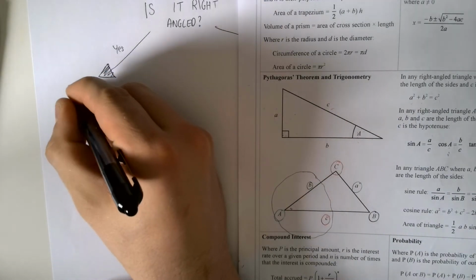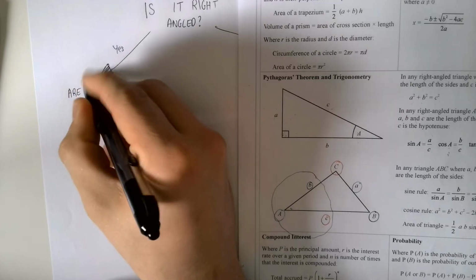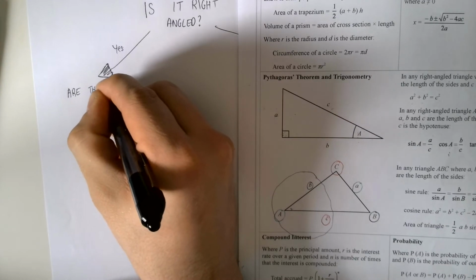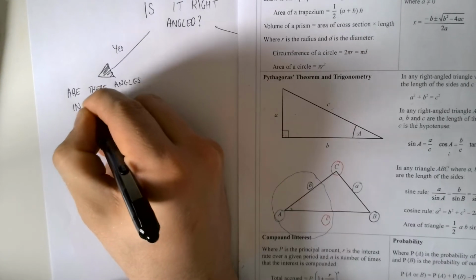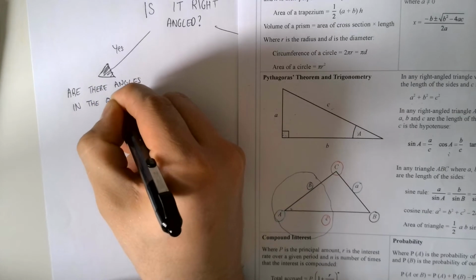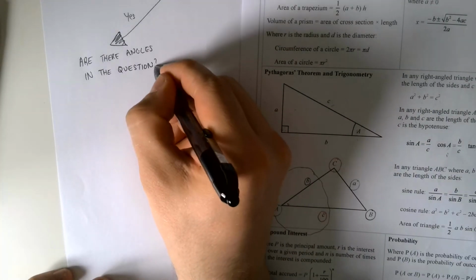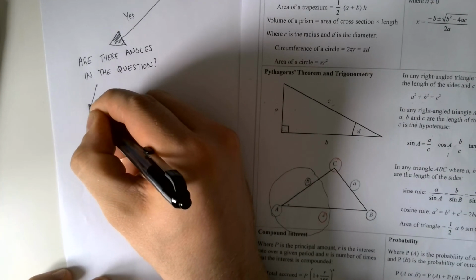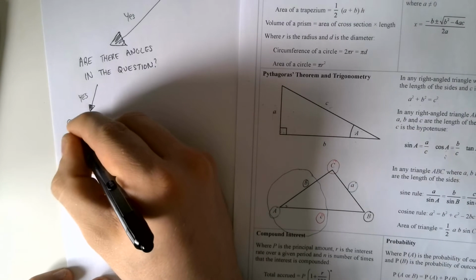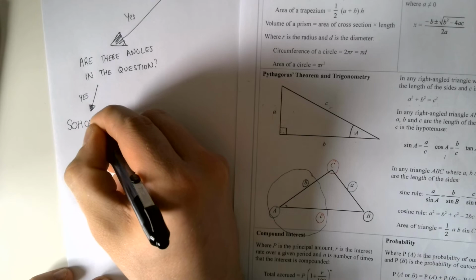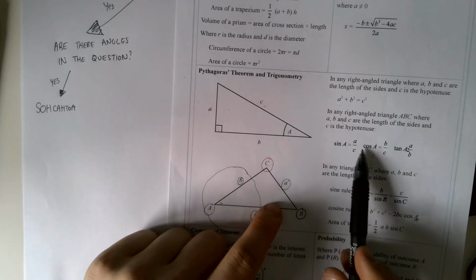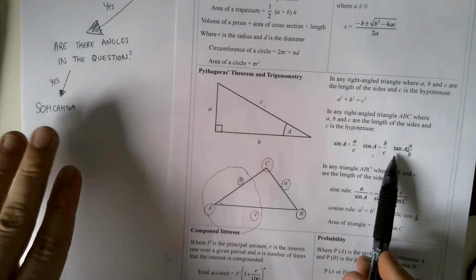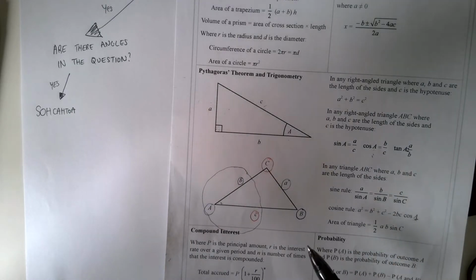The next question has to be: are there angles? If you're given an angle or you are asked to find an angle, we know straight away what we should be doing. If there are angles, we should be using SOHCAHTOA. Remember, SOHCAHTOA relates to the sine of an angle or the cosine of an angle or the tan of an angle. They're not going to throw in an angle if it's not useful for the question.